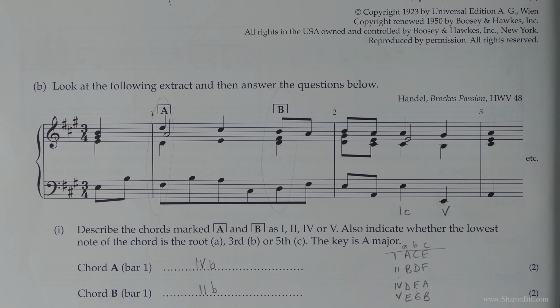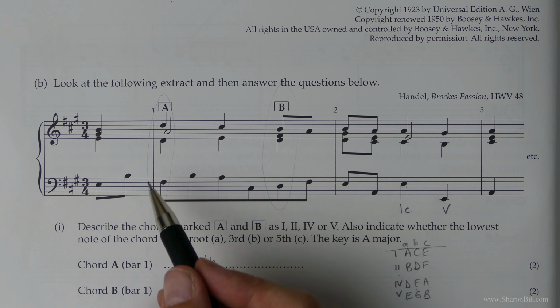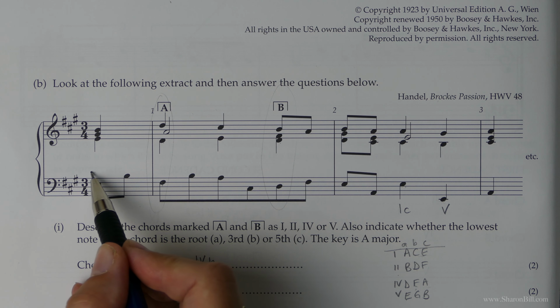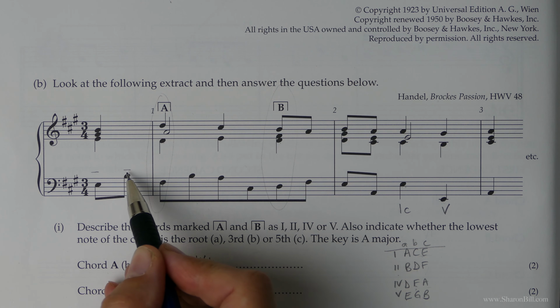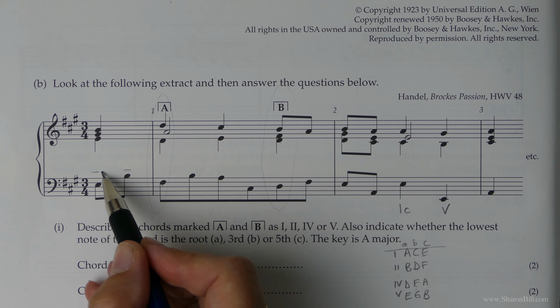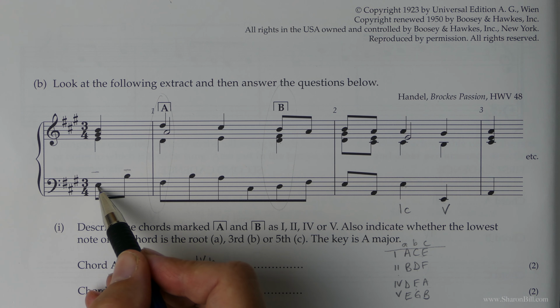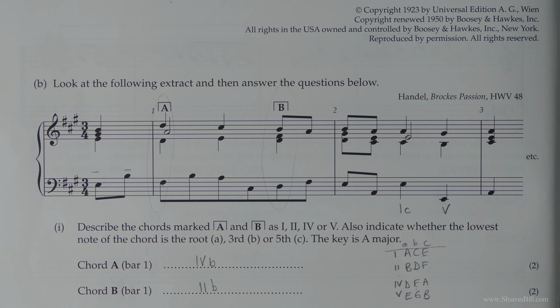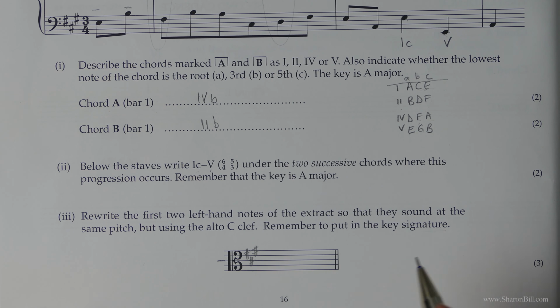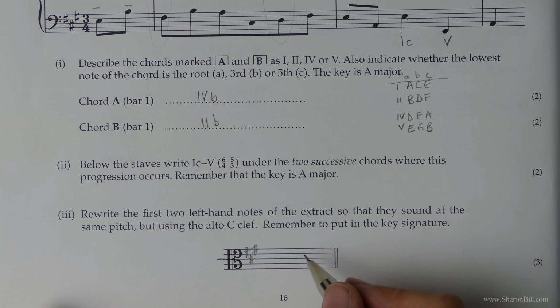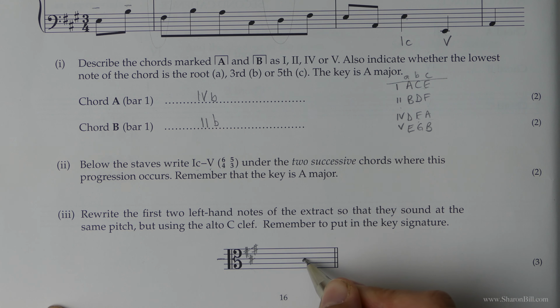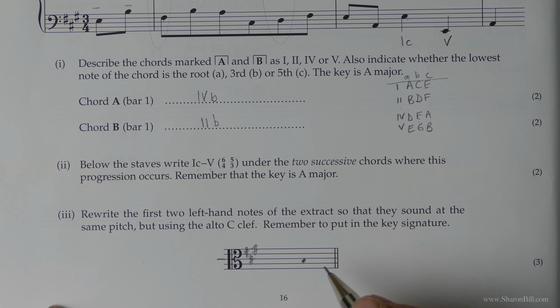So let's have a look. The first two left hand notes. So here's our middle C. So the B below the middle C is our second note, and the E below the middle C is our first note, which is a 5th lower. So actually I'm going to do the second note first. So there's middle C. So the B is a step below, and then the E is a 5th lower.